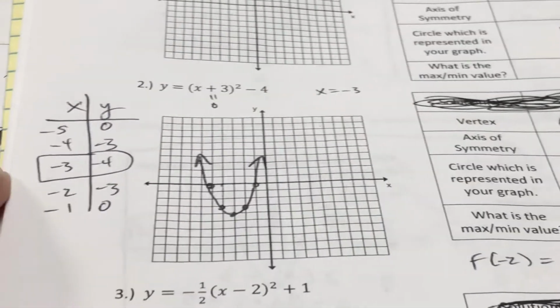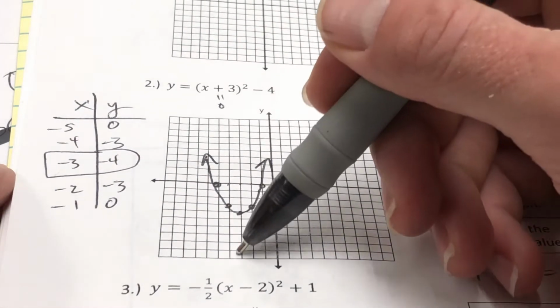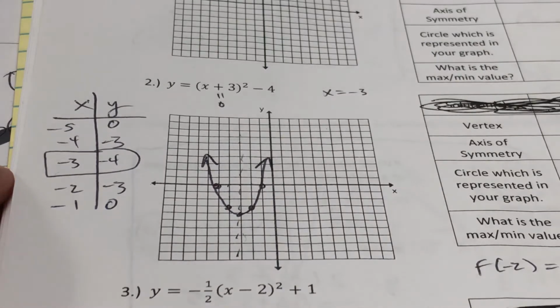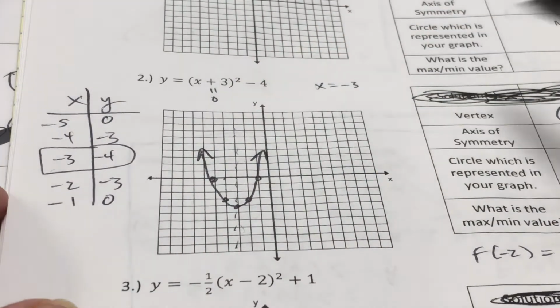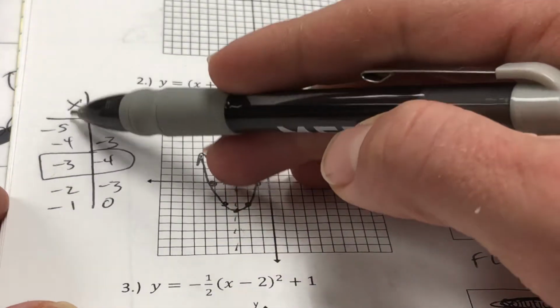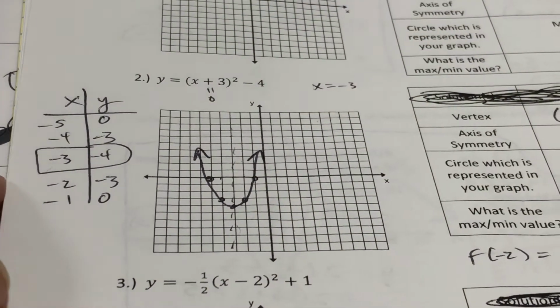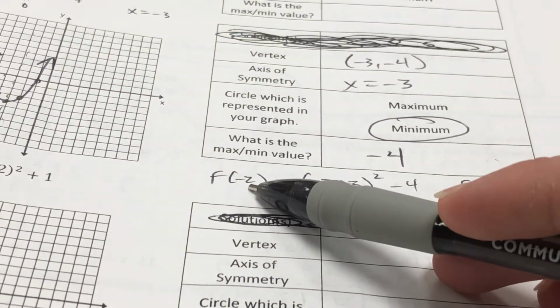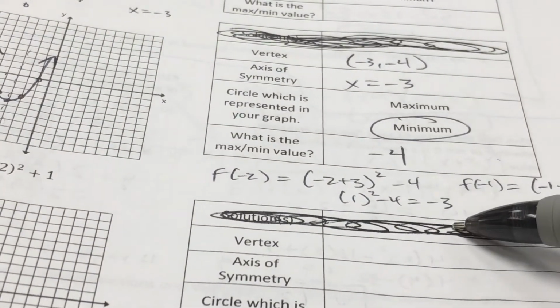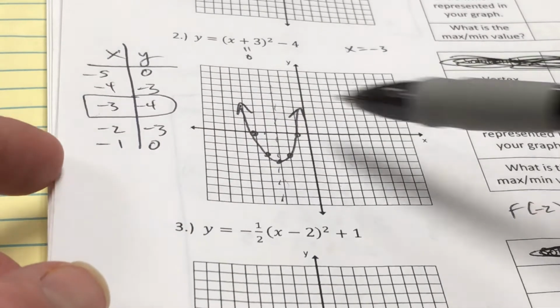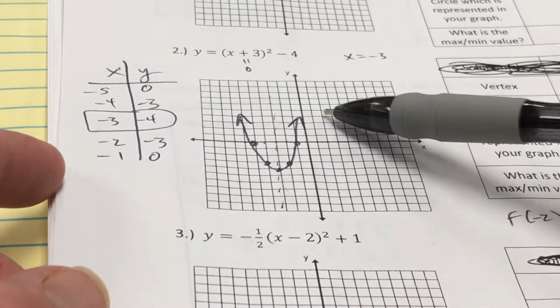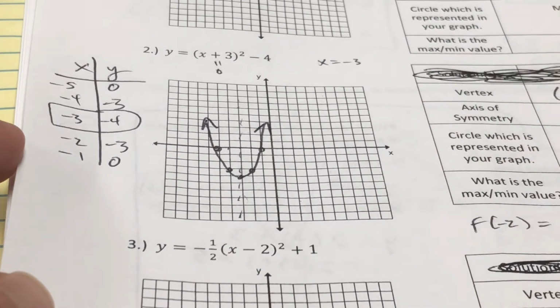The axis of symmetry is always the x-coordinate of the vertex. What will cut this graph in half? X equals -3. The minimum value is -4. Then graph it. Go 1 to the left, 1 to the right, 2 to the left, 2 to the right. You're dealing with negatives. Okay, and off to the side, I plugged f of -2, which means plug -2 in for x. I got -3. Plug -1 in for x. I got 0. -3, 0. And then we made that nice u there.